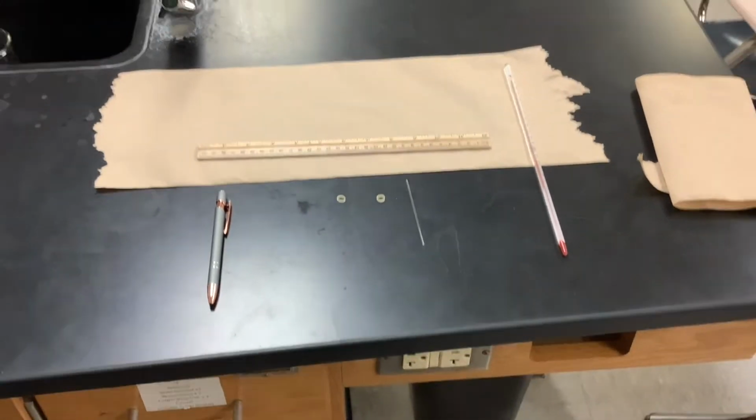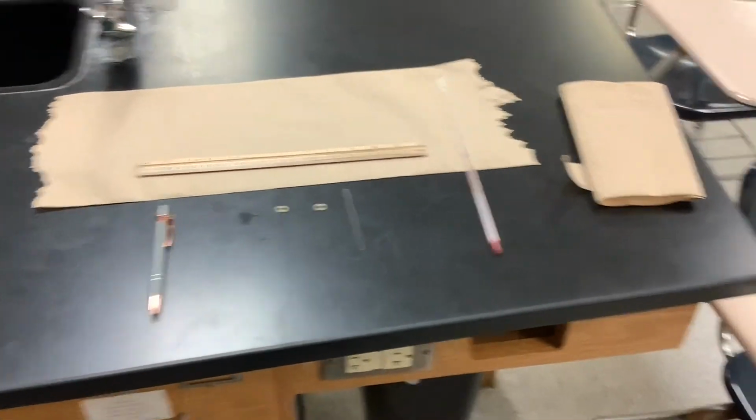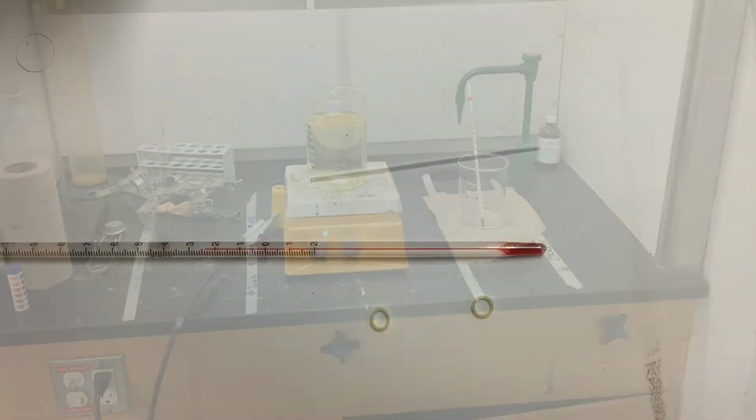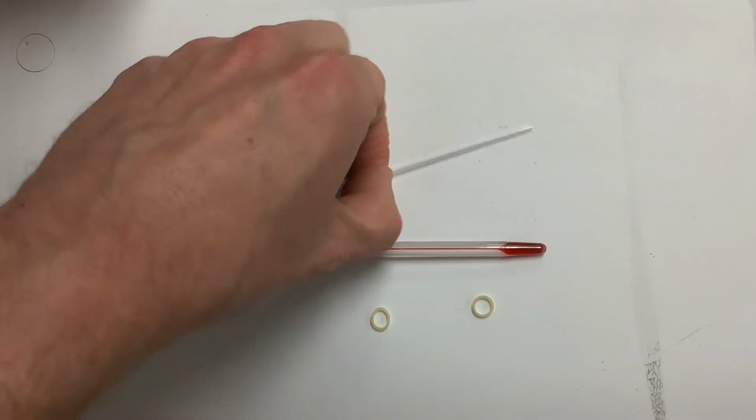So that is the equipment that you're going to need at your table, ready to rock. And then this is the equipment that is going to be in the fume hood. All right, let's talk about how to set up your portion of the lab.